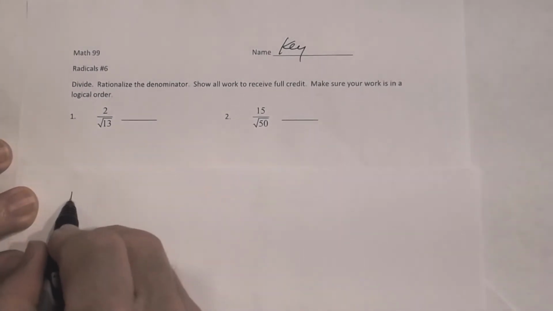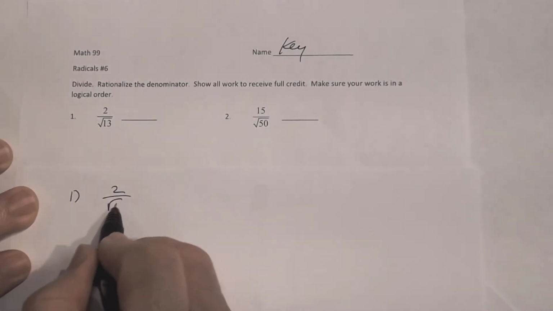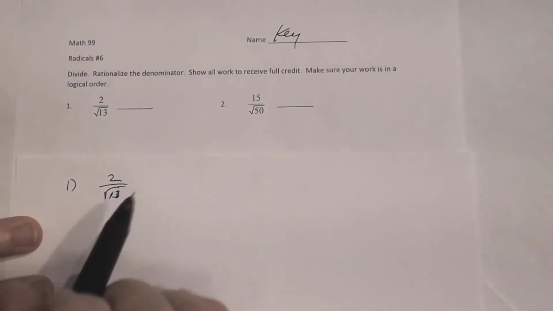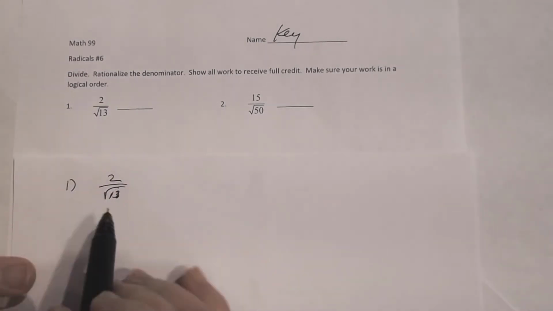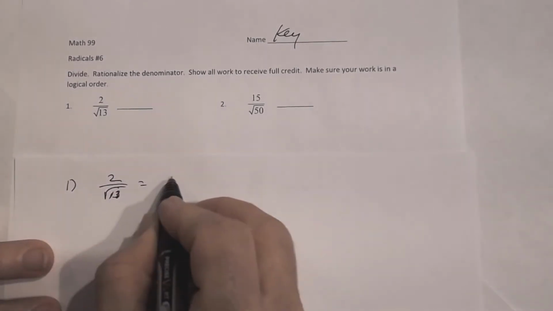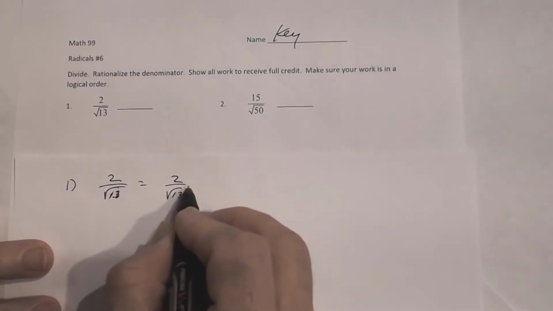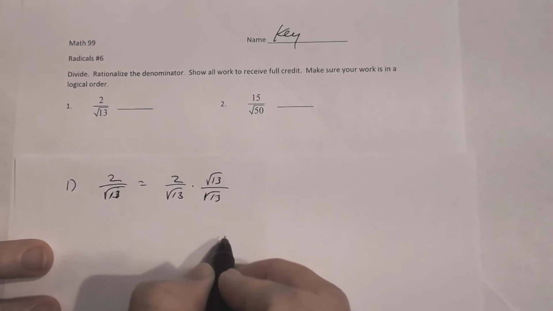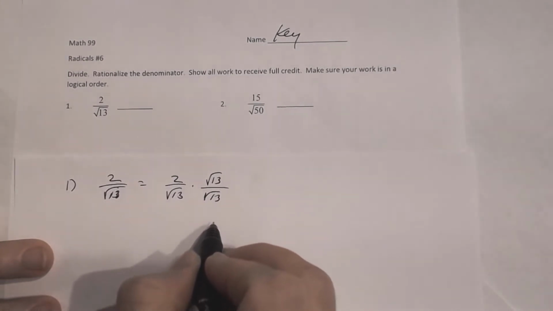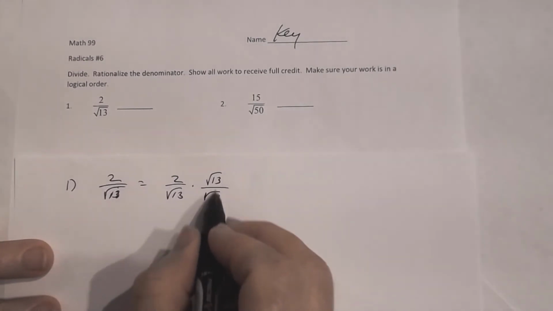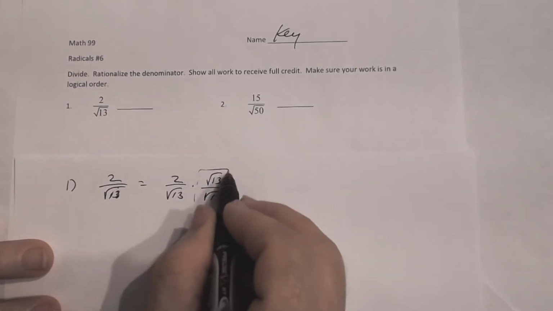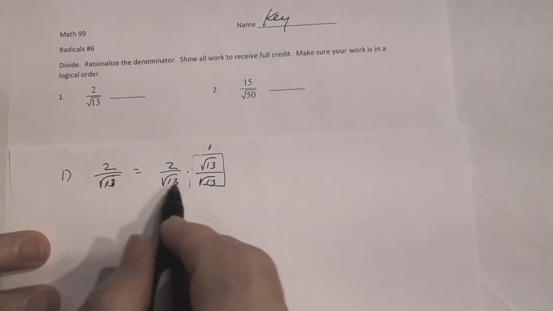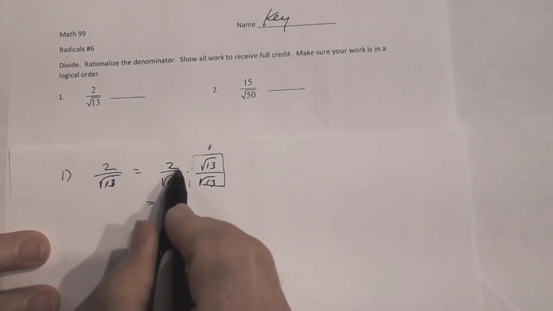So in number 1, we have 2 divided by the square root of 13. So square root of 13 is an irrational number. I want to make it rational. I want to make the denominator rational. So one way to do that is to multiply both numerator and denominator by that square root of 13. Okay, and remember, what you do to the denominator, you do to the numerator, because you want this to be a factor of 1.